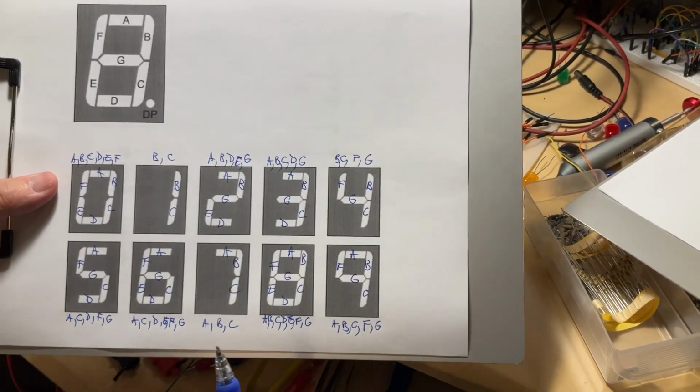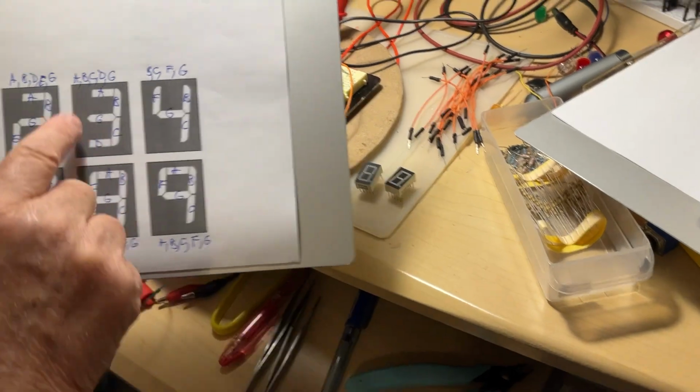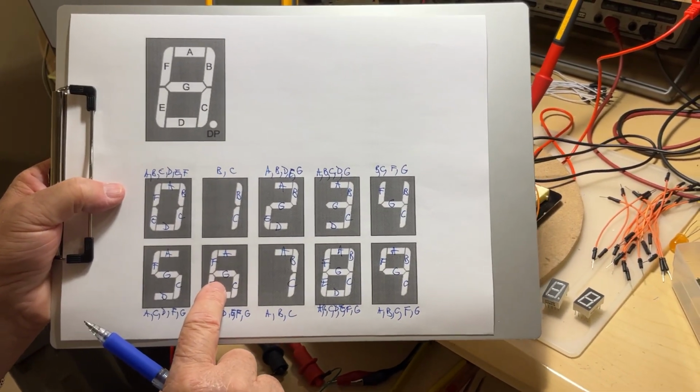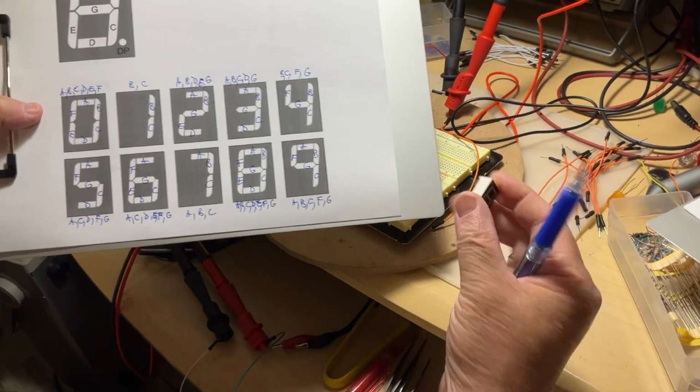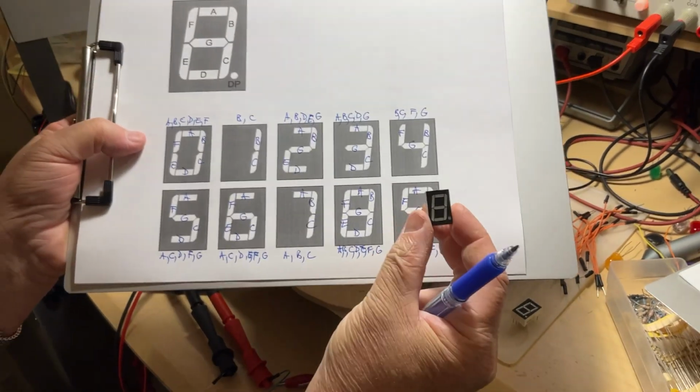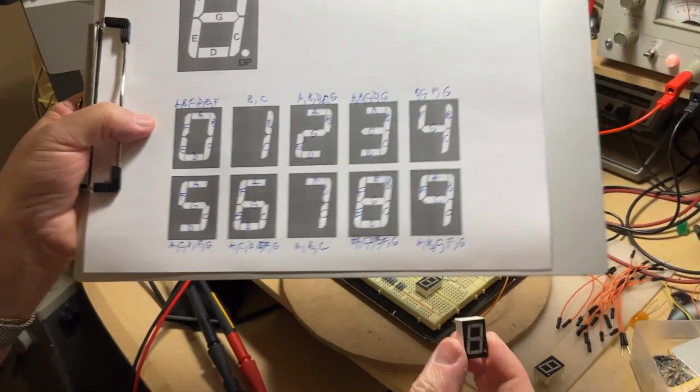Let's go further. Now, this is how the segments are going to be lit, but here is the physical object. So what's the relationship between the physical object and this drawing?